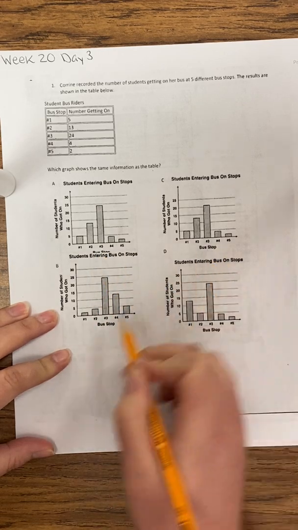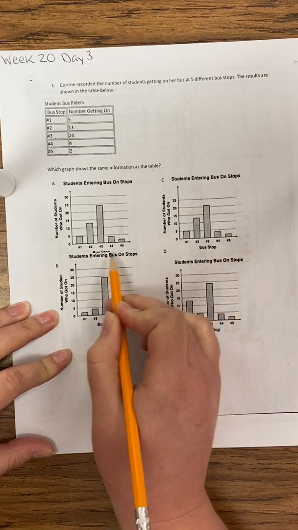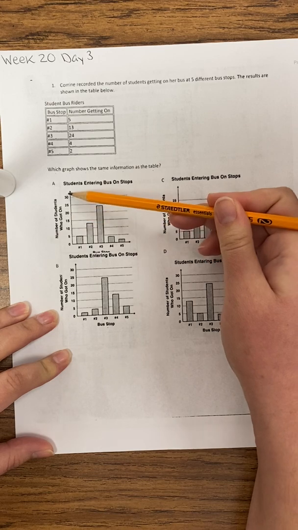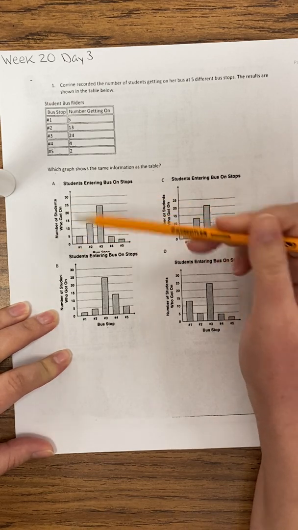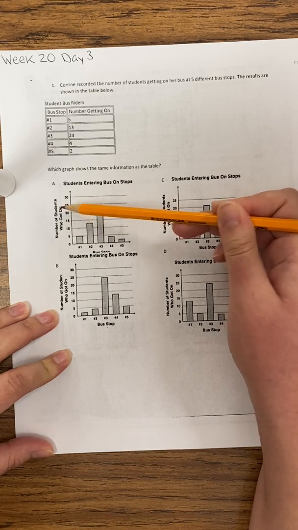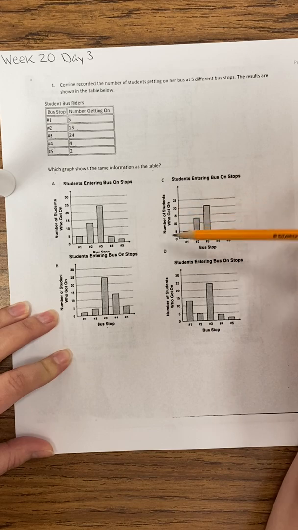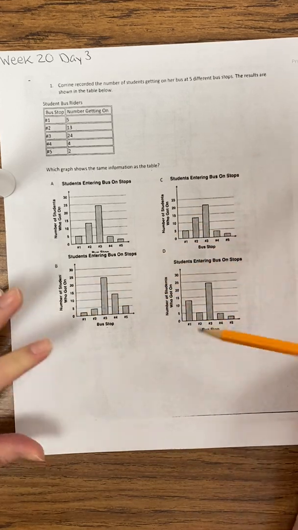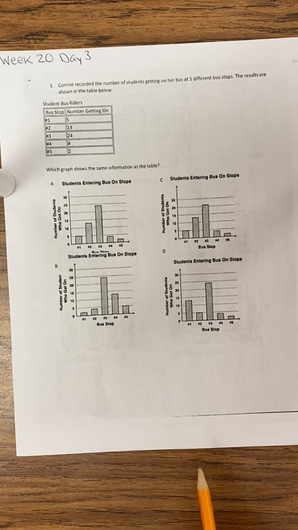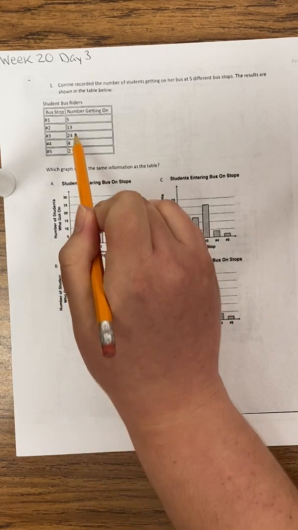All these bar graphs on the bottom, those are the bus stop numbers. Then this is called the y-axis. The y-axis tells us the number of students who got on the bus. They're all written the same way and organized the same way. But we need to make sure which of these bar graphs match this.